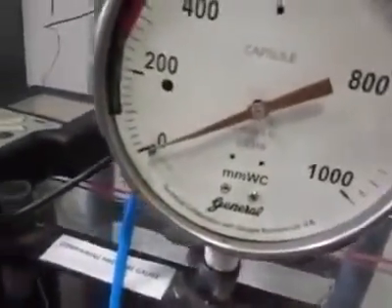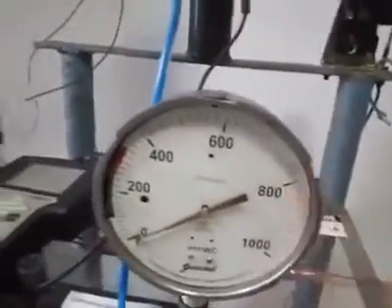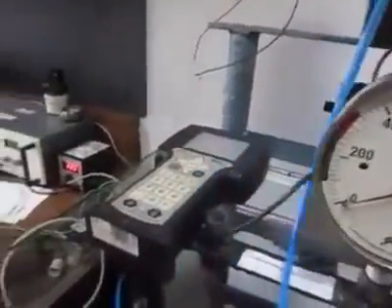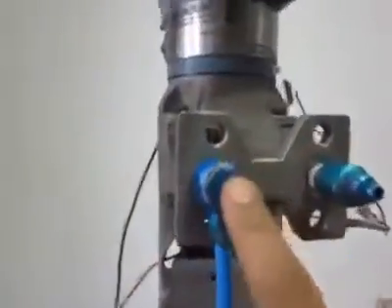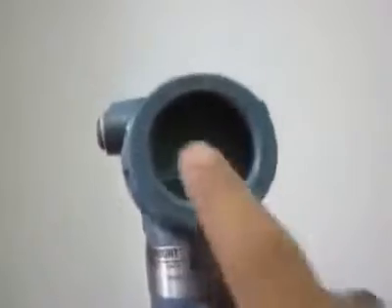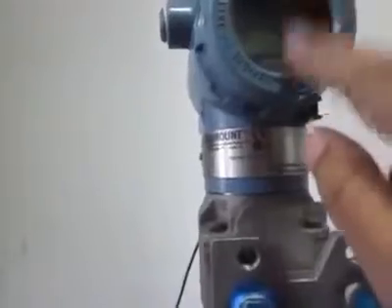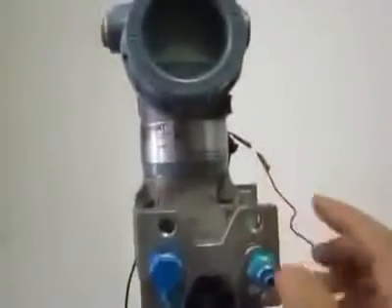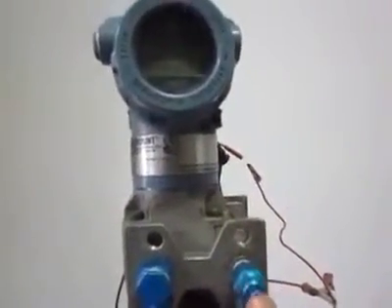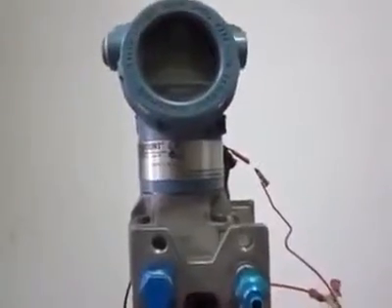Suppose I am giving a pressure of 100 mm of WC, it will be shown on this gauge, and the output of this pressure is going to the high end of the transmitter, and the display will show 100 mm of WC, and I will get some milliampere over here according to the process value, 4 to 20 milliamps. This is the low side of the transmitter which I have intentionally kept open to atmospheric pressure.